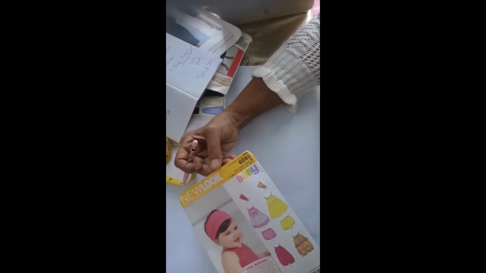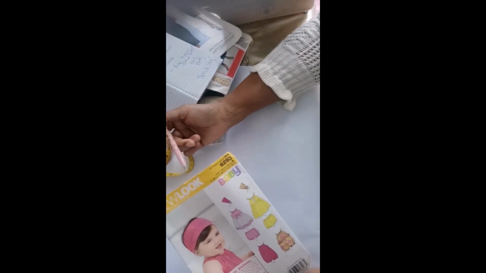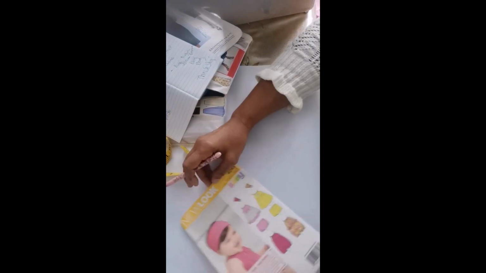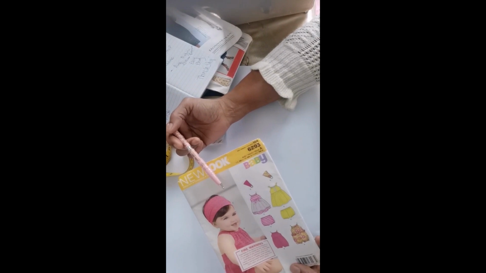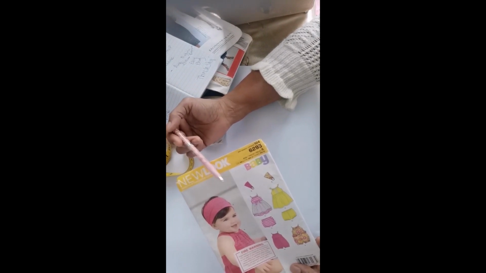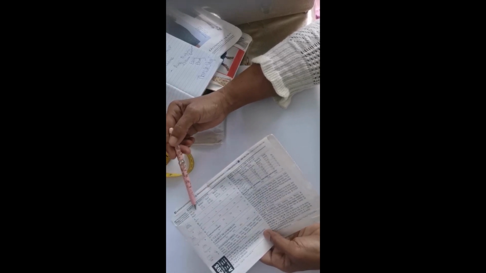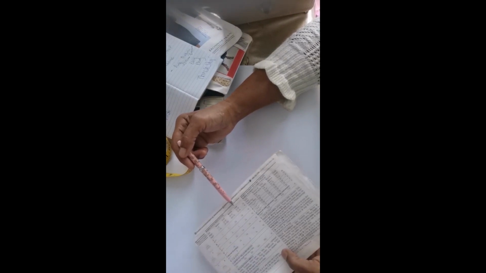When you do a pattern for a child, baby, it's the same. You have to take the child's, let's say the baby's weight, and the baby's height, and sometimes the chest. You take those measurements, and you go to the shop to select the pattern. This pattern, they work in weight and height, but some patterns they do it in age and chest. And for a bigger child, basically the same, the waist and the hip and the chest measurement.